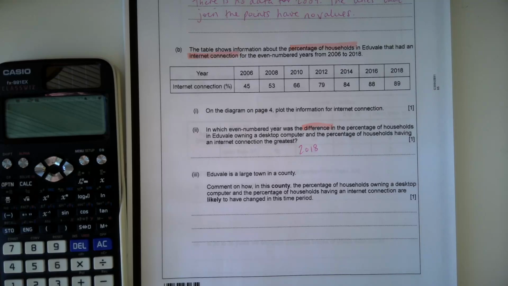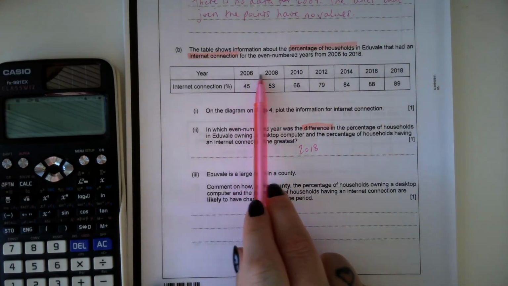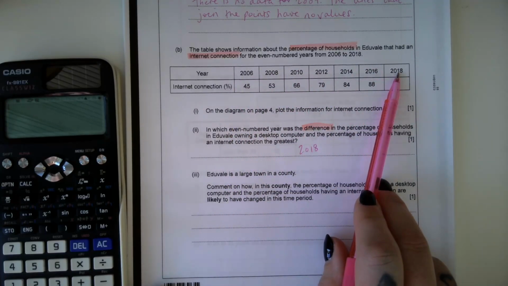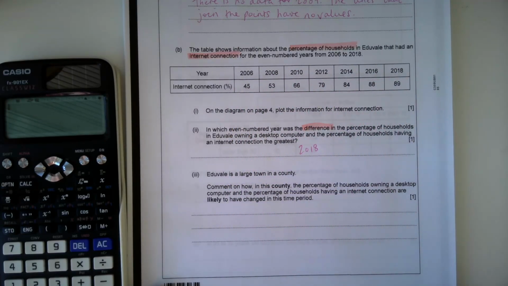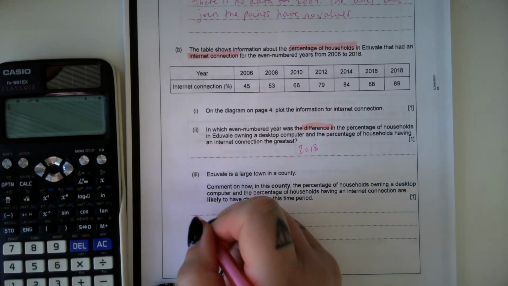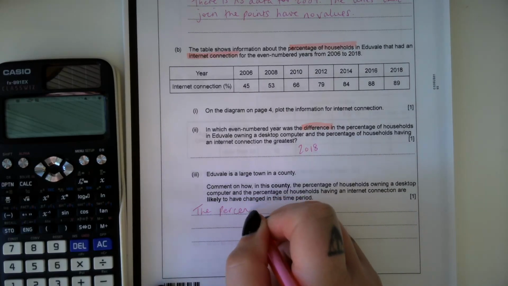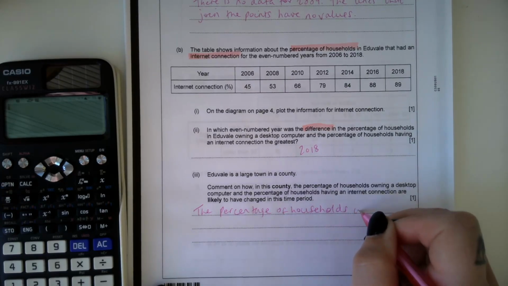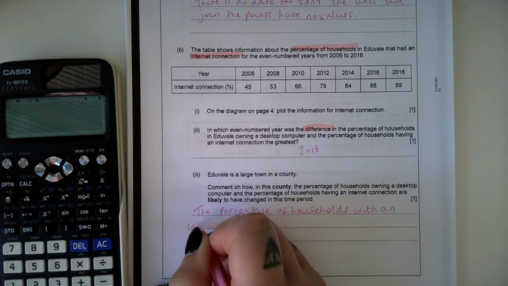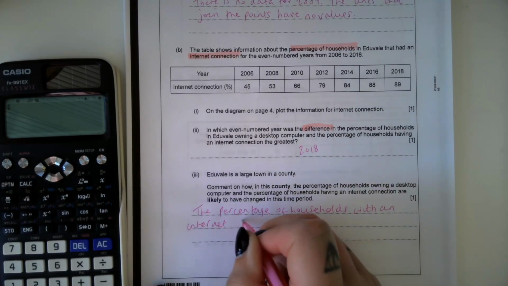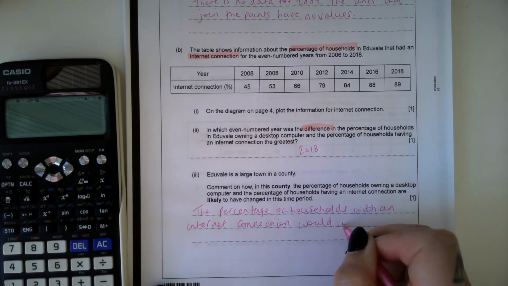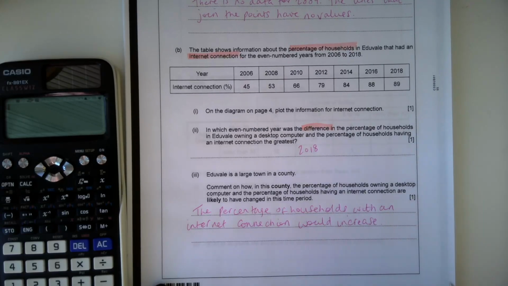Okay, so the percentage of households that have an internet connection is just going to increase over that time, isn't it? Because more and more people have had the internet over the years and more people are going to continue to get the internet. So I'm going to start by saying the percentage of households with an internet connection would increase.